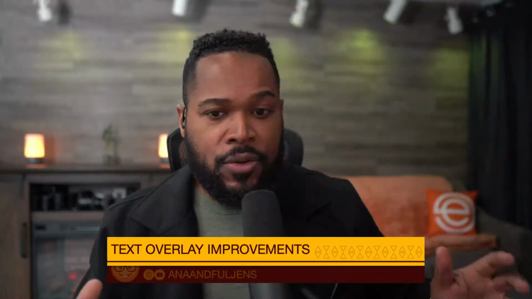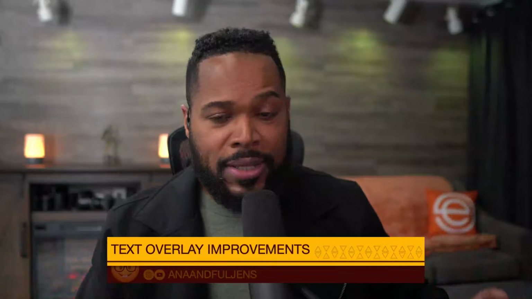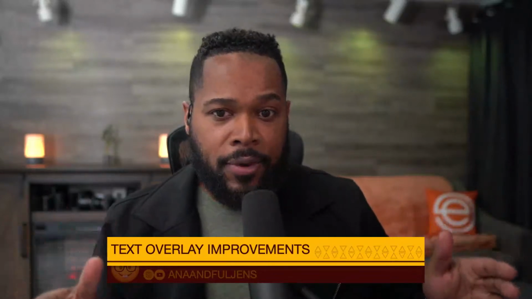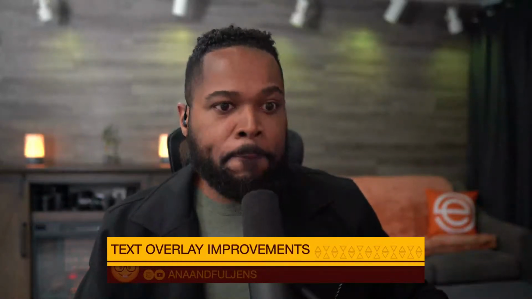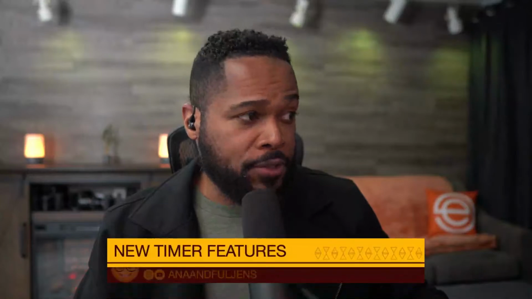Where we are going to go over a few good things for you all, and text overlay improvements, where you can continue to design and improve the design process of these graphics, such as this one, directly inside of Ecamm Live with no additional tools needed. The timer features, right?